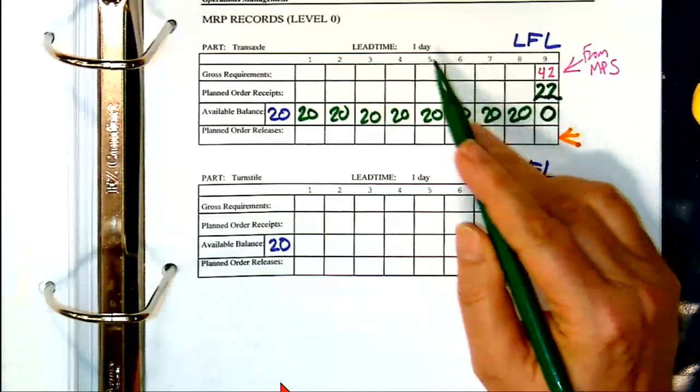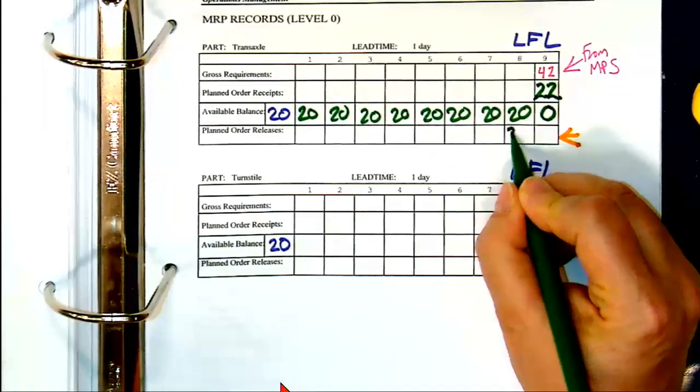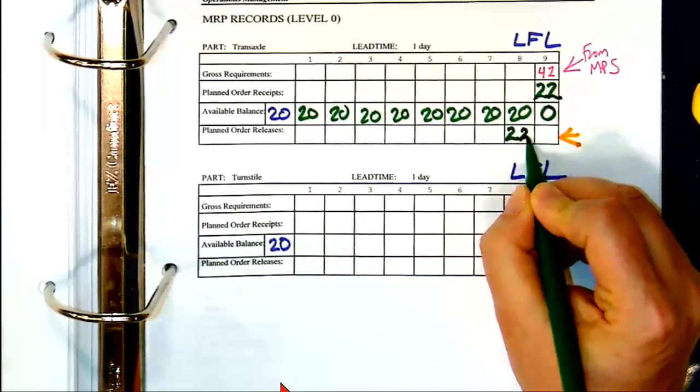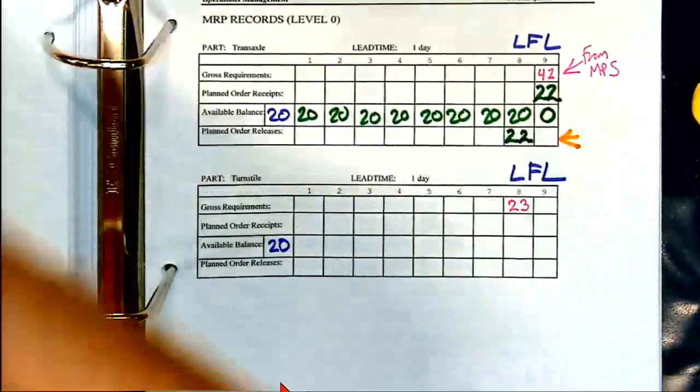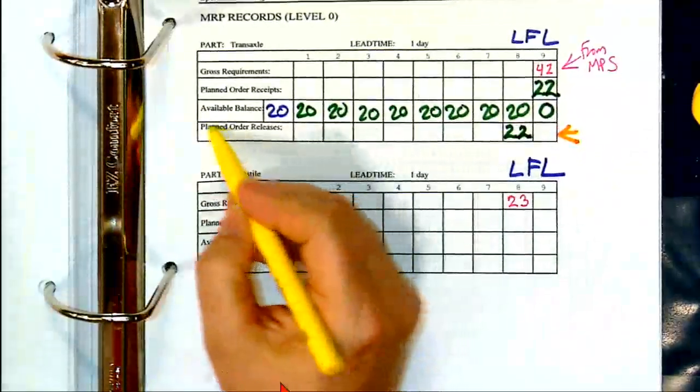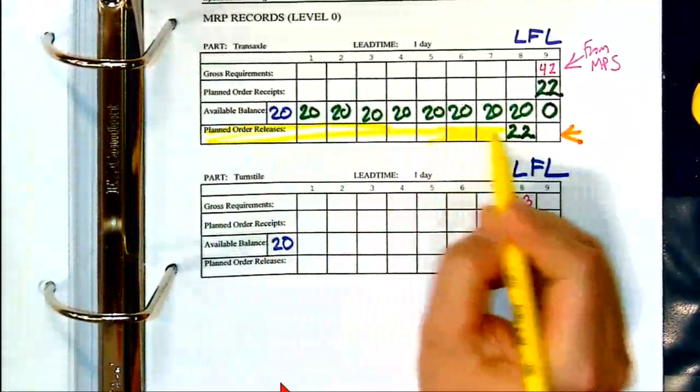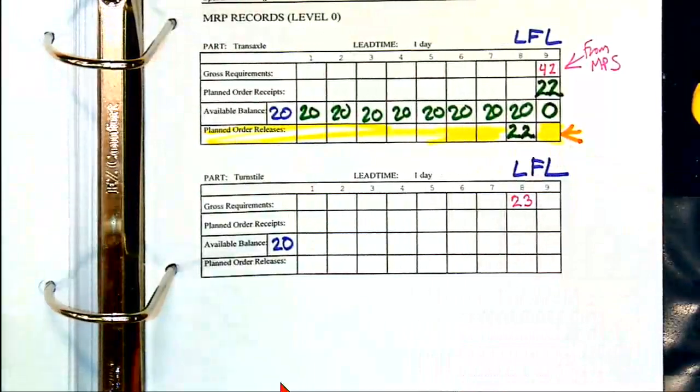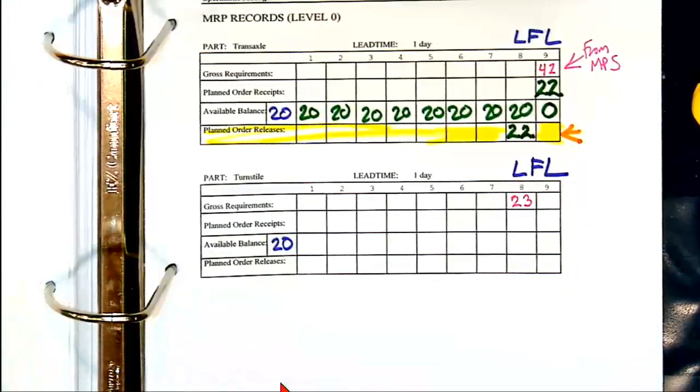Now, the time phasing, lead time's 1 day. We need to put in the request the day before. I have calculated the planned order releases for the transaxle. It's just one request for 22 on the 8th day.